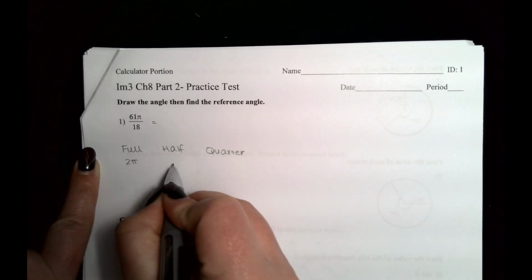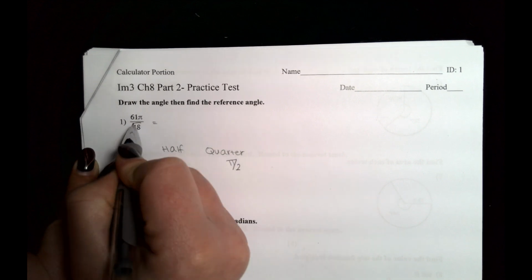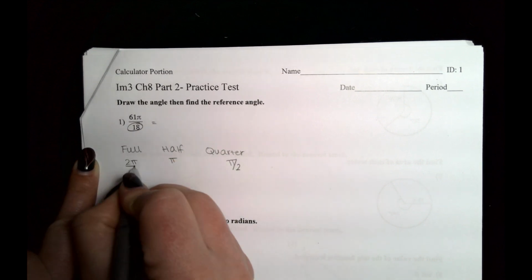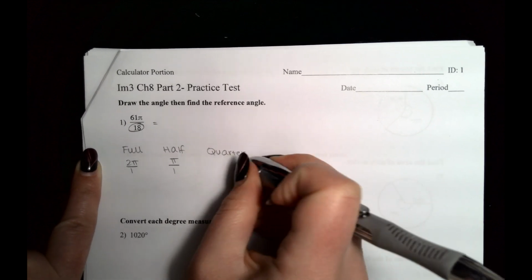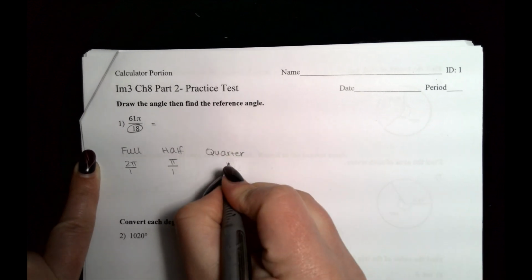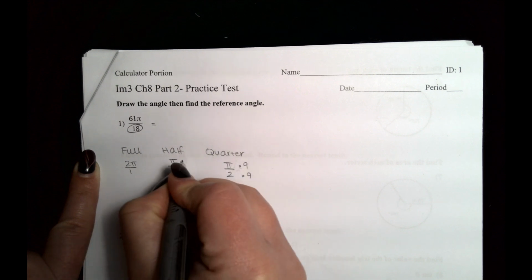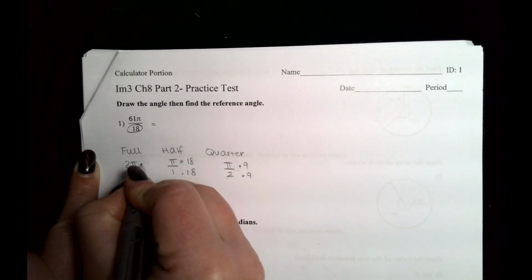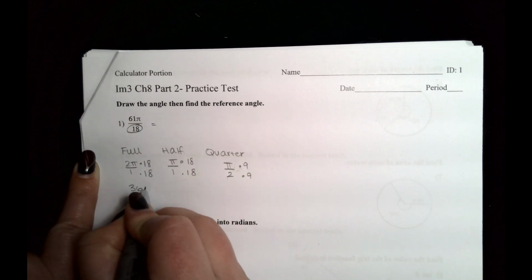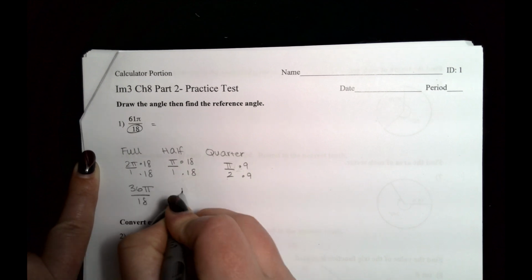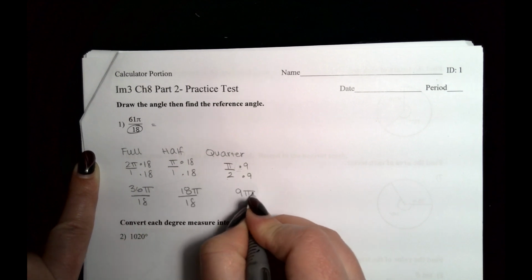Full cycle is 2 pi, half a cycle is pi, quarter is pi halves, and we're going to create common denominators with this 18. So I'm going to put a 1 underneath. This one doesn't need it, it's already a 2. I'm just going to rewrite my fraction a little bit better. And I'm going to multiply this times 9 so I can get 18, 18 here, and 18 here. A full cycle will be 36 pi 18ths. A half a cycle would be 18 pi 18ths, and a quarter will be 9 pi 18ths.